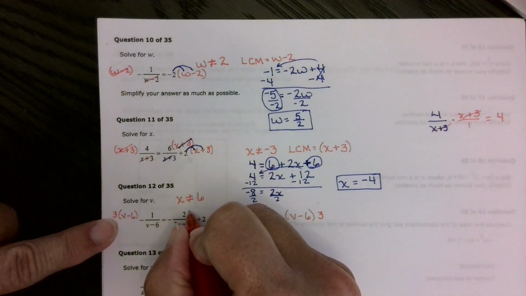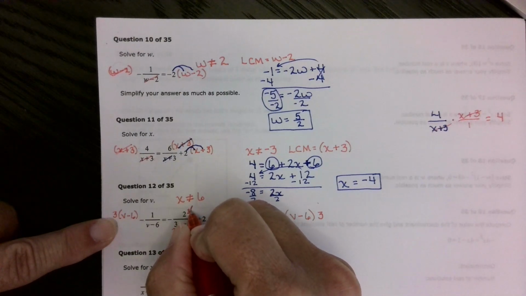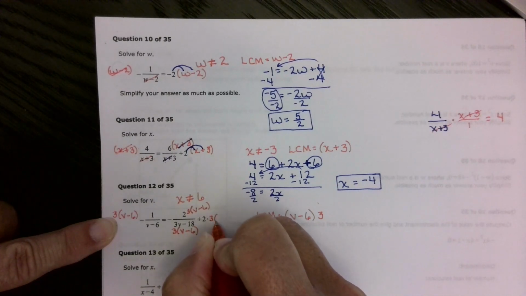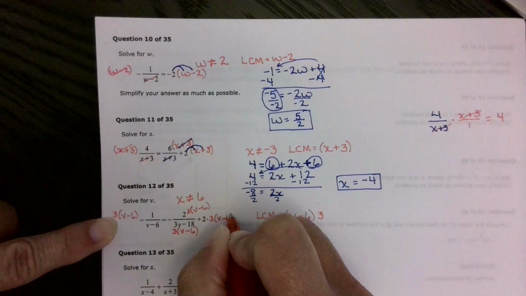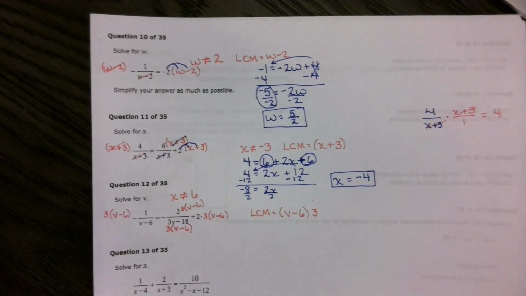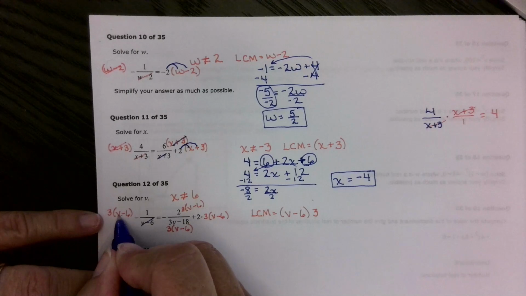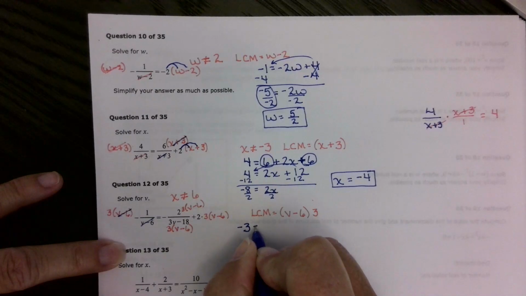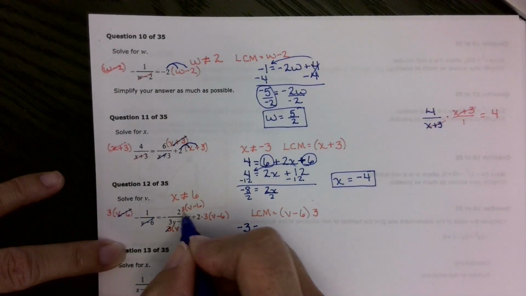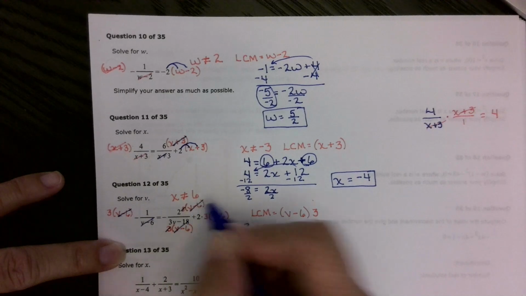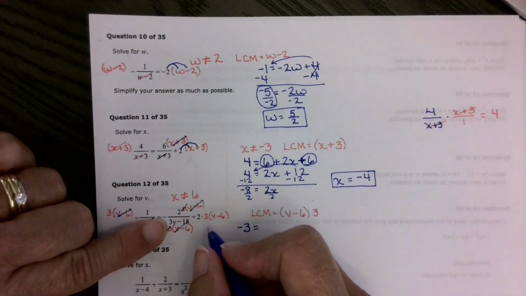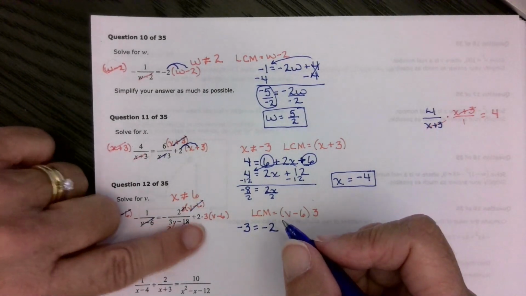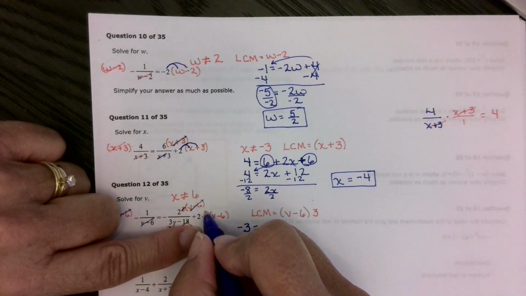I am going to multiply this one, everything I see, by 3 times the group of v minus 6. When I do that, those cancel. 3 times a negative 1 is negative 3. Right here, my 3's cancel. My v minus 6's cancel. So I'm left with a negative 2. Be careful, that's a negative. You might miss that. And then over here, this gives me 6.